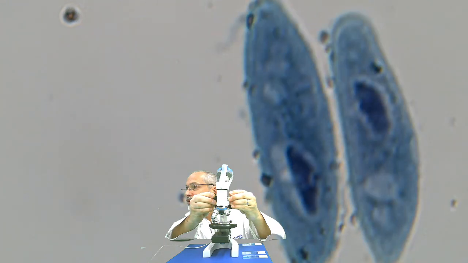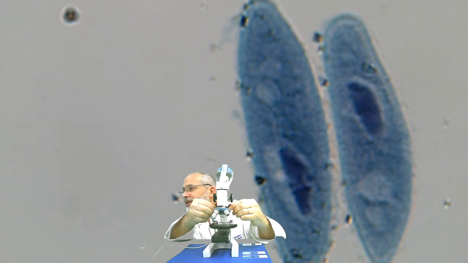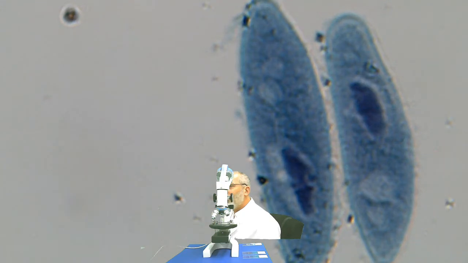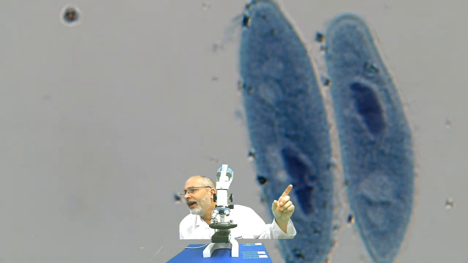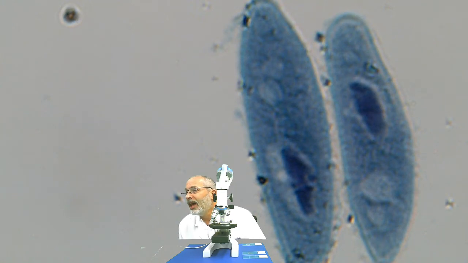And I will give you some time to draw either one of these Paramecium. I will point a couple things out while you're drawing, however. This is kind of cool. This area here, the darker area, is the nucleus. And if you look at the lighter area that kind of looks like lips, they almost are. That's called the gullet. The gullet is where the Paramecium engulf their prey.